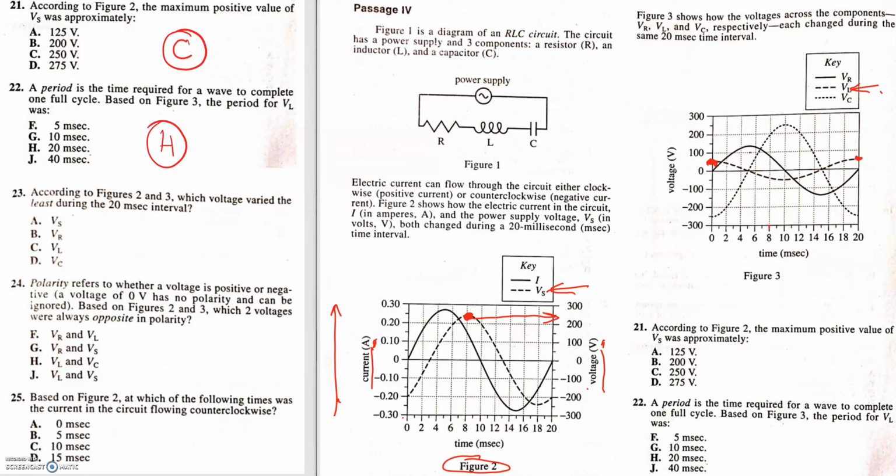So we're going to go on to question 23, and it says, according to figures 2 and 3, which voltage varied the least? Alright, so it's the least during the millisecond interval. And I think, hopefully just common sense, it's going to be the wave that has the least amount of curve.